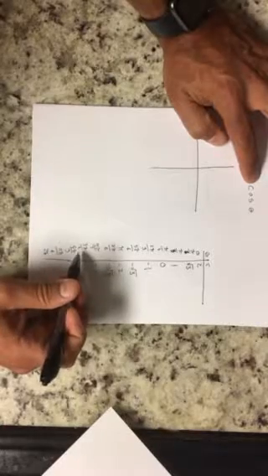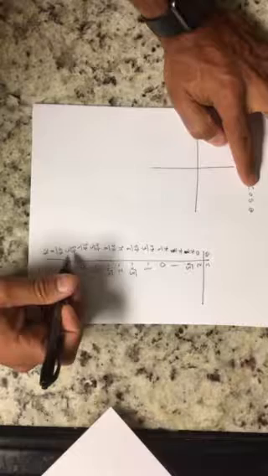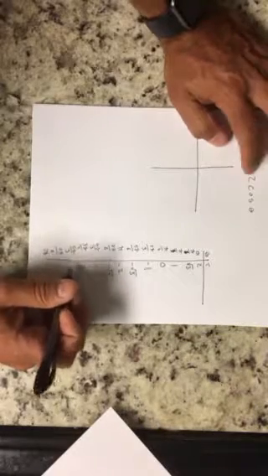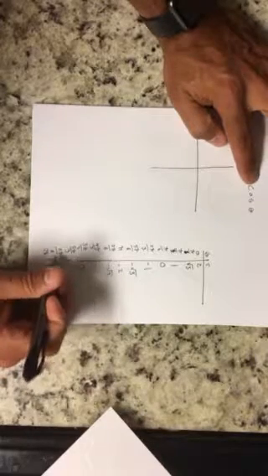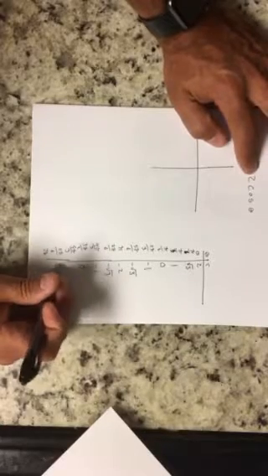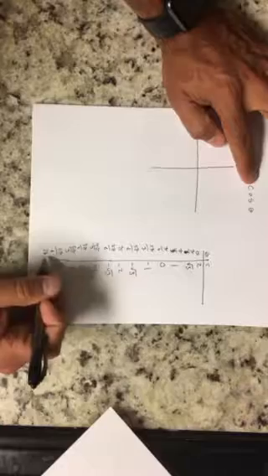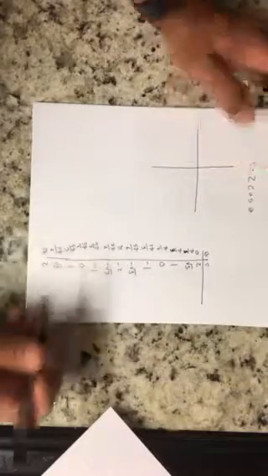Cosine of 3 pi over 2 is 0 times 2 is 0. Cosine of 5 pi over 3 is 1/2 times 2 is 1. Cosine of 11 pi over 6 is square root of 3 over 2 times 2 is the square root of 3. And then cosine of 2 pi, which is just a repeat of 0, is 1 times 2 is 2.